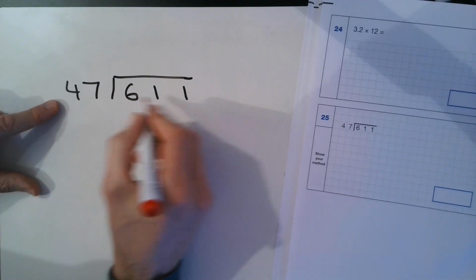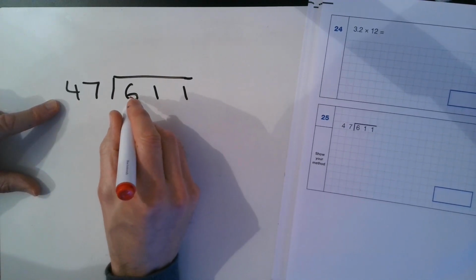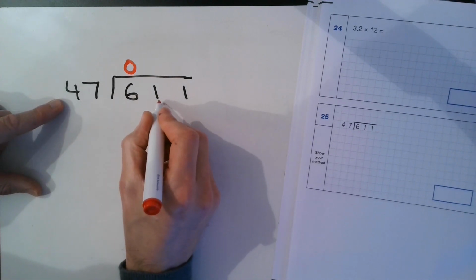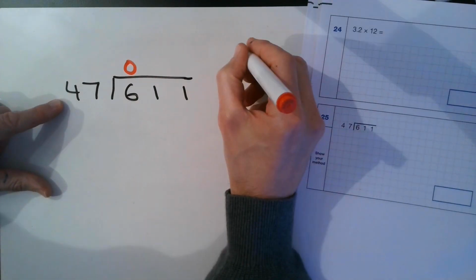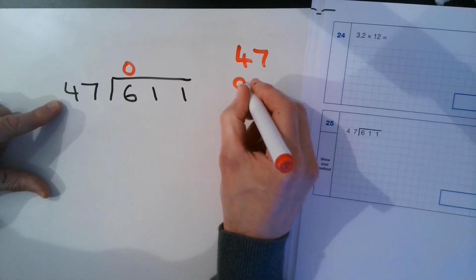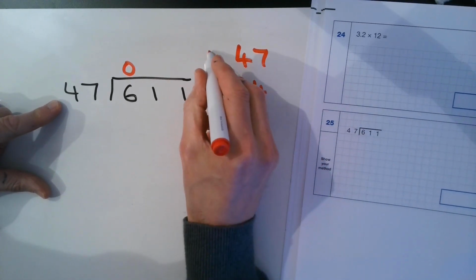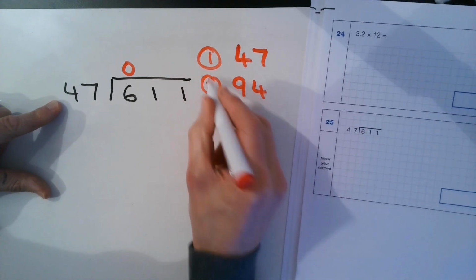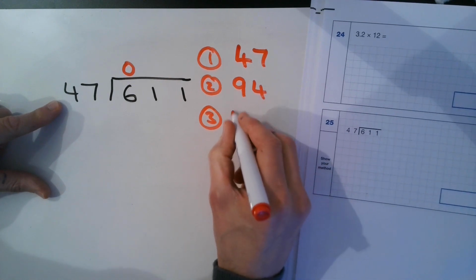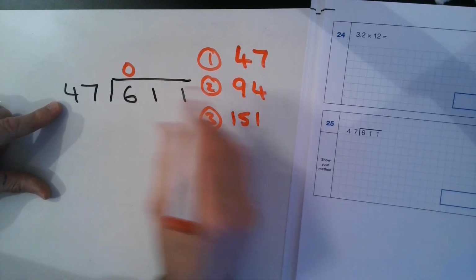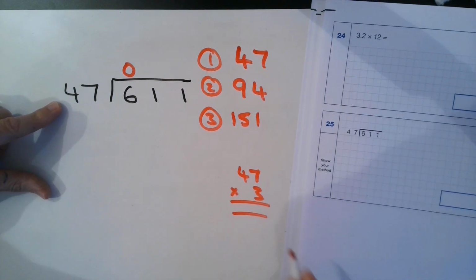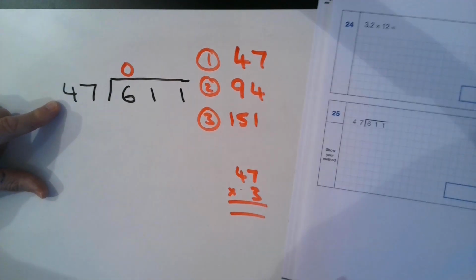So how many 47s in 6? So that's going to be 0. How many 47s in 61? So hold on, what I need to do, let's just write out the 47 times table first of all. Let's double that, that's 94, so that's 1 lot, 2 lots, and let's just go for 3 lots. That may be enough, so that will give us 151. When you're calculating that, you can always do a little calculation like that just to help you work that out.